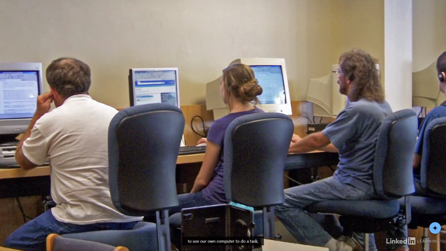While we'd usually prefer to use our own computer to do a task, sometimes it's not possible. If you're traveling or end up without a computer for some reason, you might find yourself using a shared computer. Whenever you're using a shared computer, keep in mind that whoever administers that computer has access to all of the data on it, and often they can observe what's going on when a user is active.